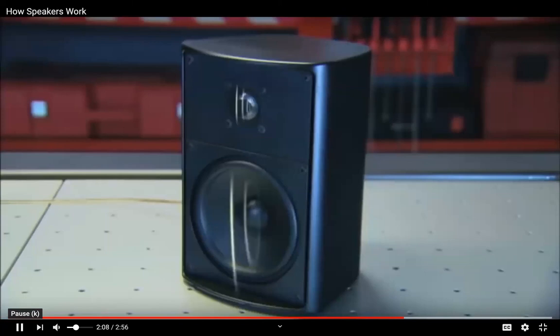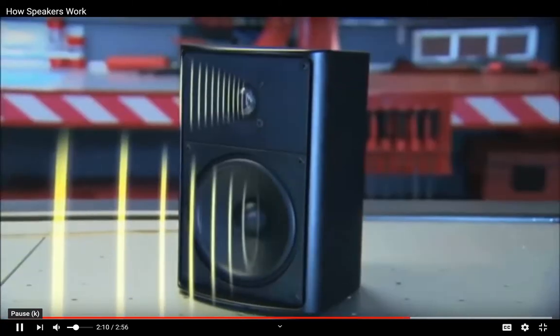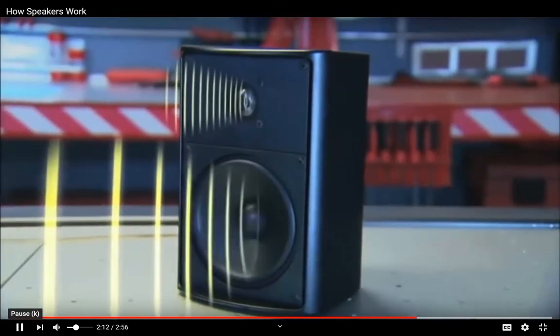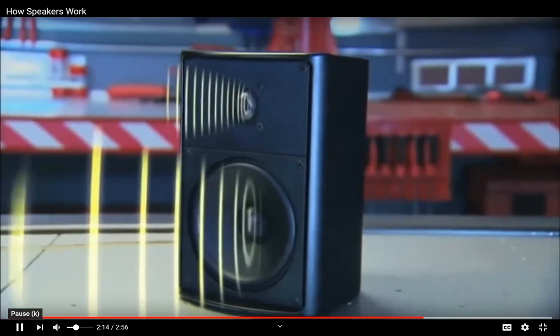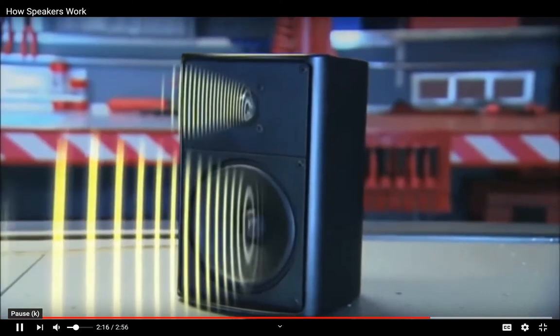How often the direction of the current changes depends on the sounds the speaker is required to make. Low notes will get the current to move back and forth about 40 times in 1 second. That means the diaphragm will vibrate 40 times in 1 second. The faster the current changes direction, the faster the diaphragm vibrates and the higher the sound coming out of the speaker.